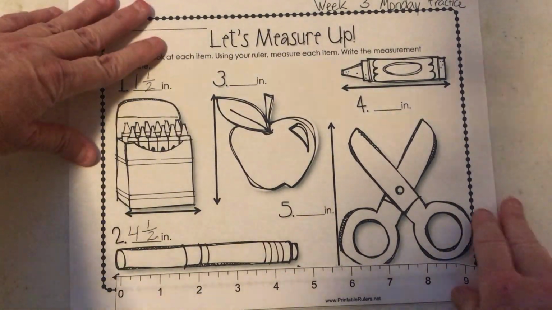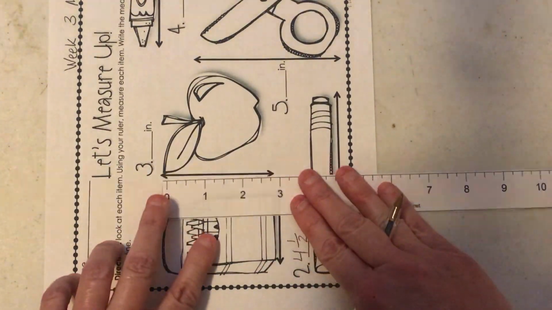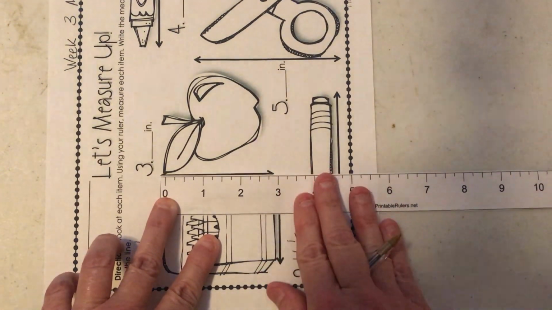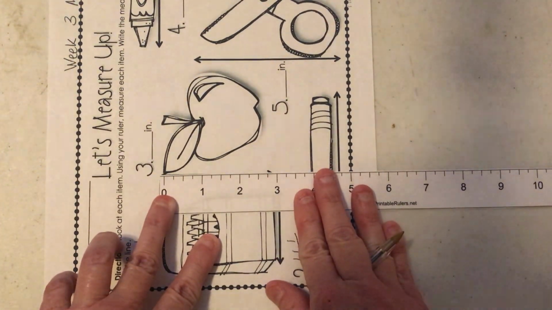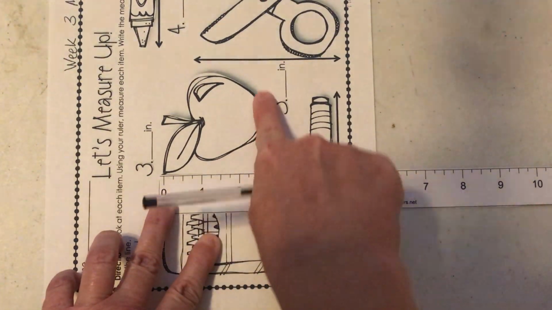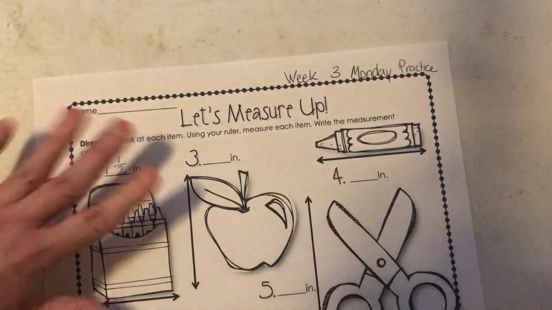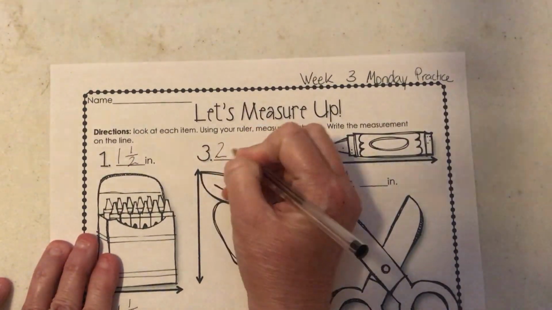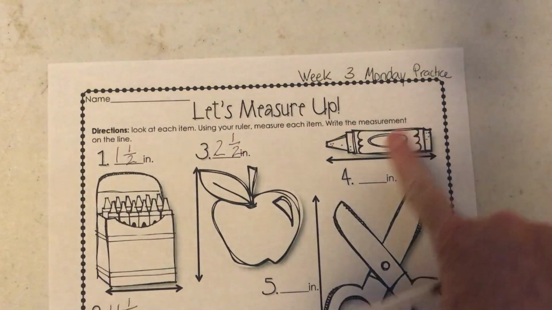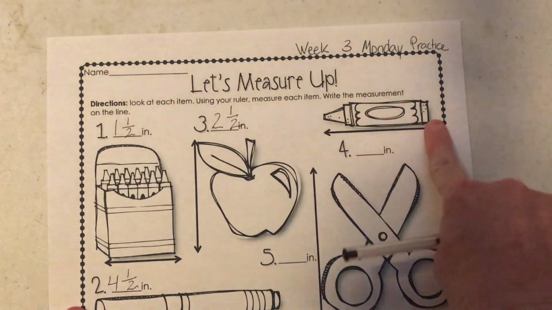I'm going to do one more with you. So let's turn our page so we can measure from here to here. And that's going to be right here, 2 and 1/2 inches. So I want you to finish these scissors and the crayon.